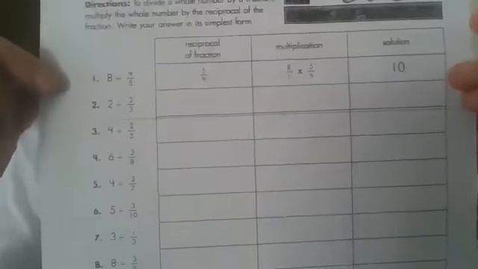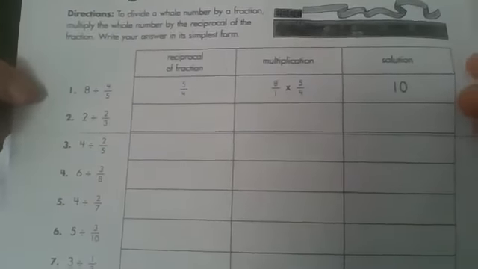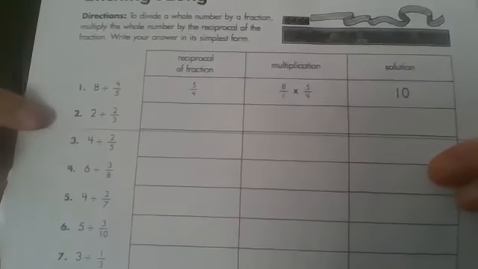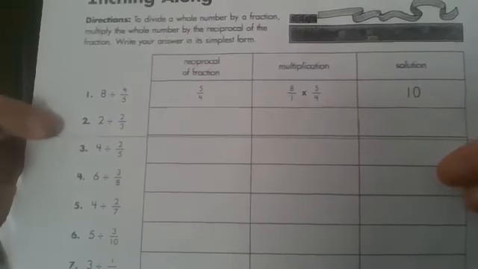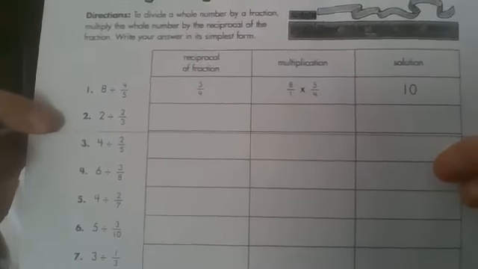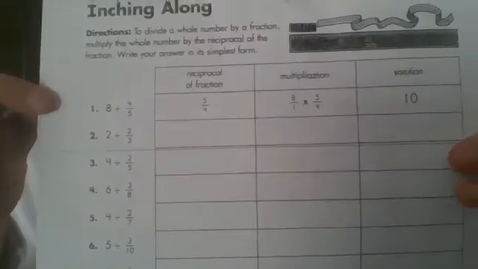So if you want a little extra practice, on number 2 down here, your 2/3 would become 3/2, and your new problem would be 2/1 times 3/2, so you can then multiply and get your new answer.